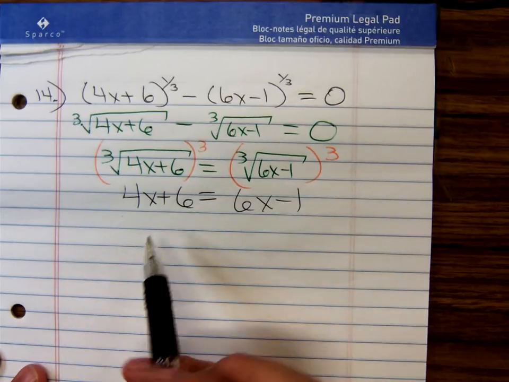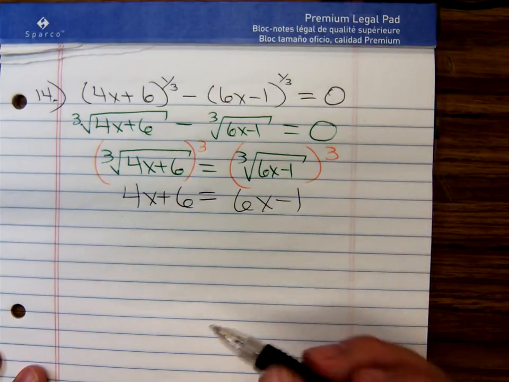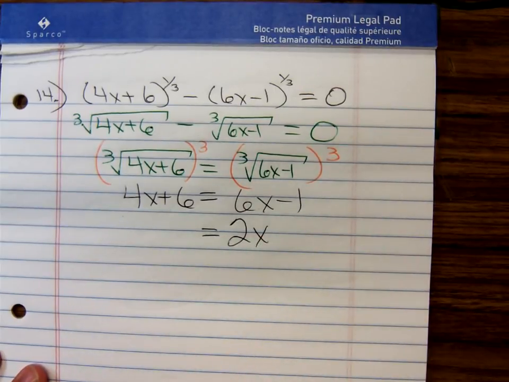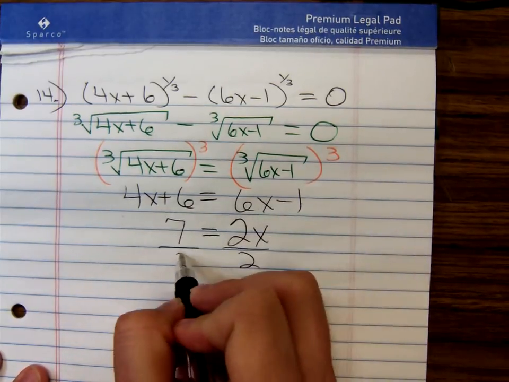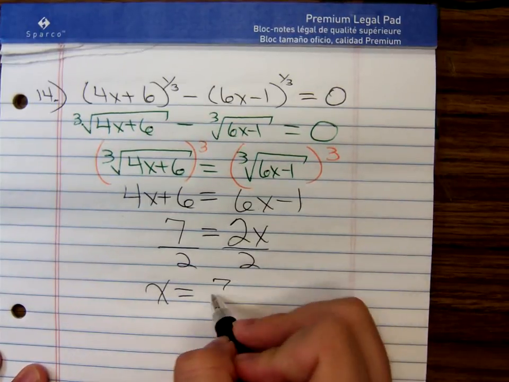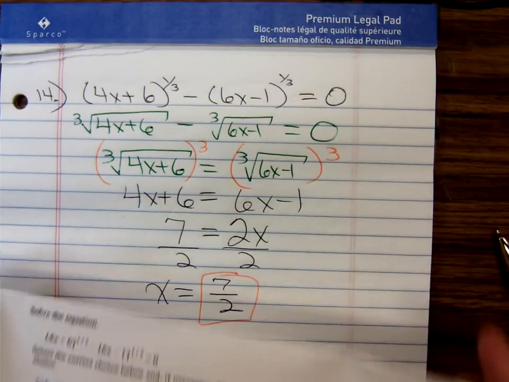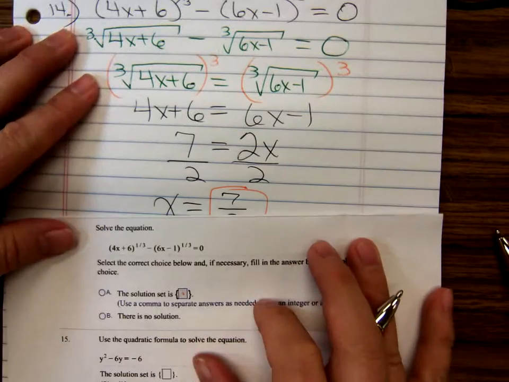I'll move the 4x over here. 6x minus 4x gives me a 2x equals, move the 1 over to the left, that'll give me a 7. 6 plus 1 is 7, giving me a final answer of x equals 7/2. So here on number 14, the answer I write in my box is 7/2.